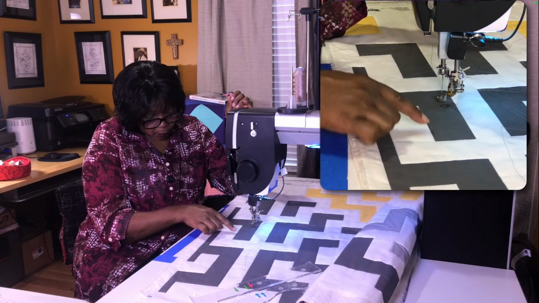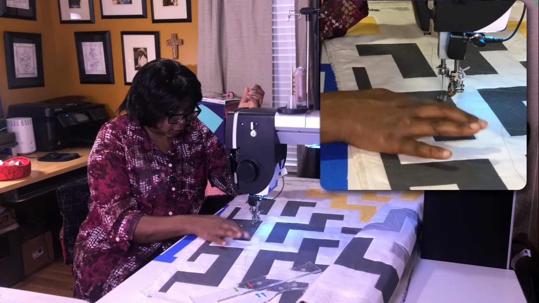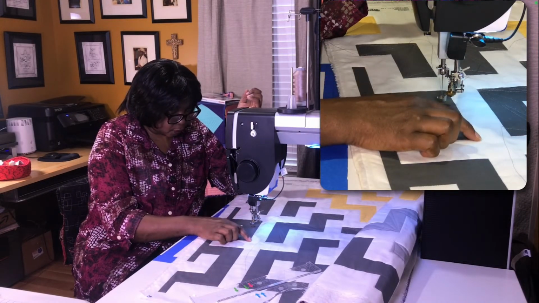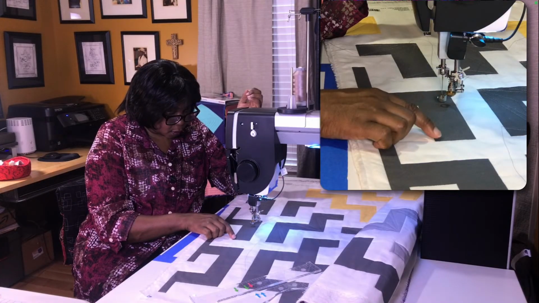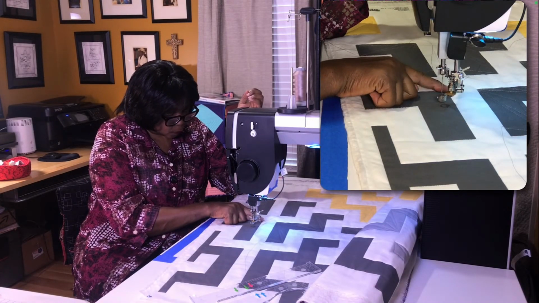It's like going from here to here. Yeah, see, I already can't figure it out. The corner, also it would be from here to there.